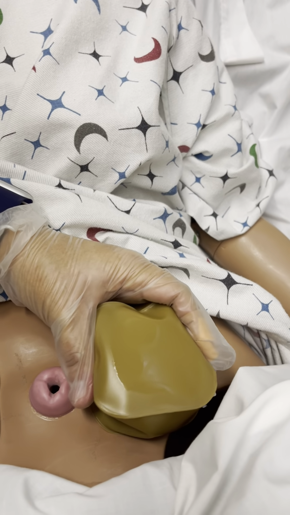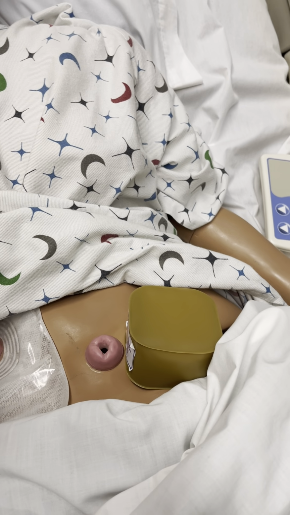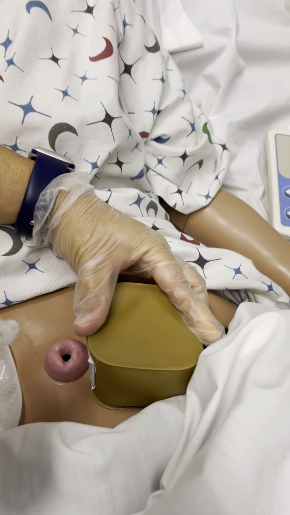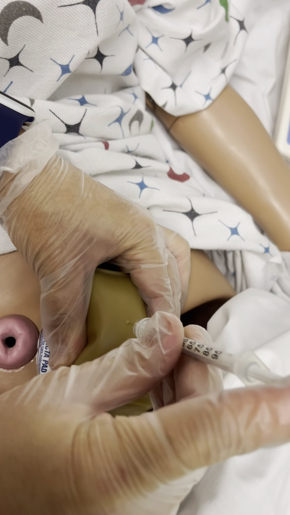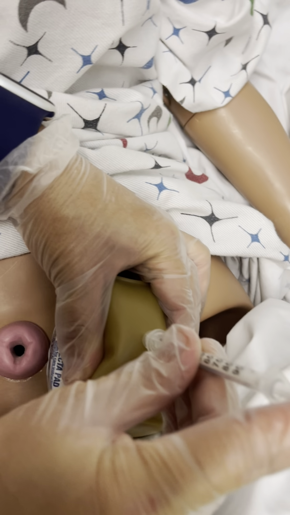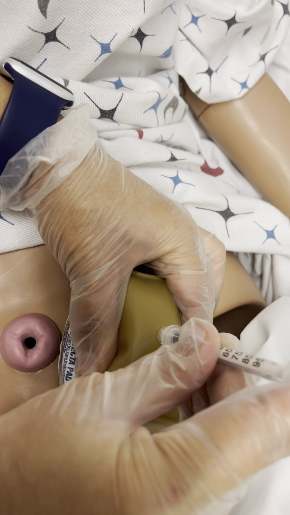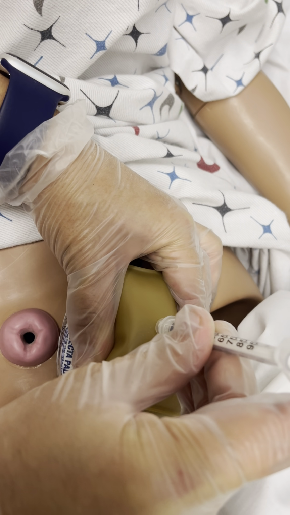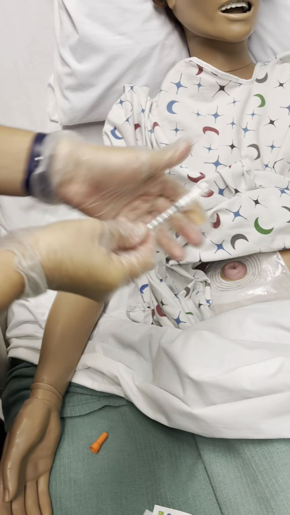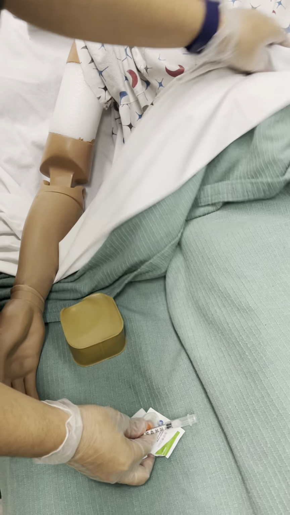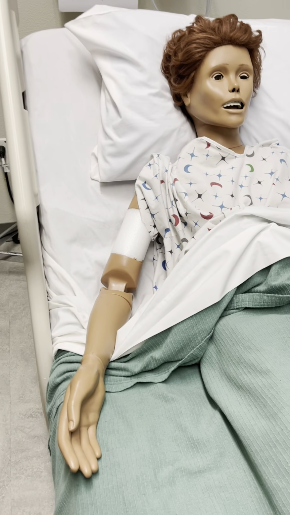For this one, I'm gonna let it dry. And I'm gonna pinch the skin. And it can be a 45 or 90-degree angle. And slowly, 1 ml per 10 seconds as well. Leave it there for 10 seconds. And then pull out at the same angle that I went in. Okay. I'm gonna dispose of the needle.